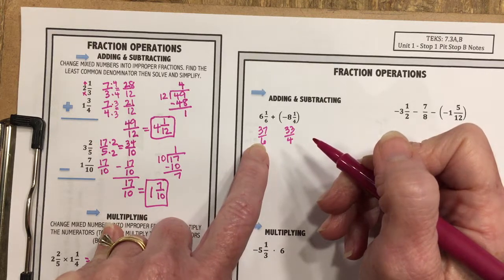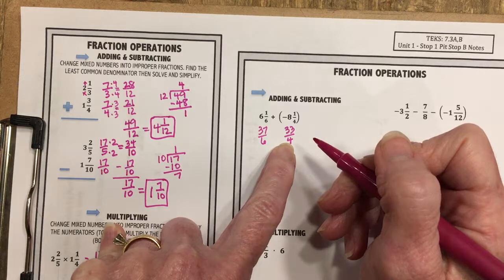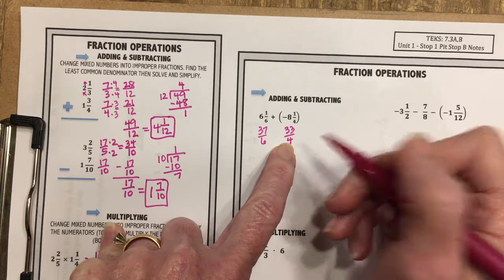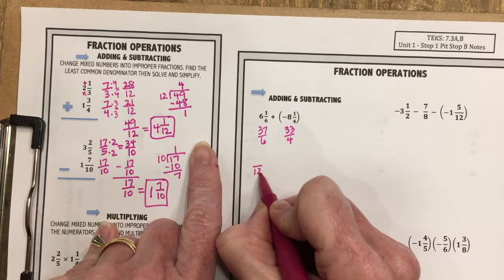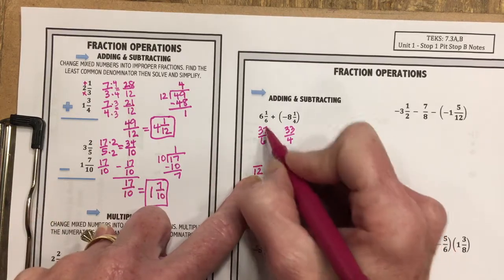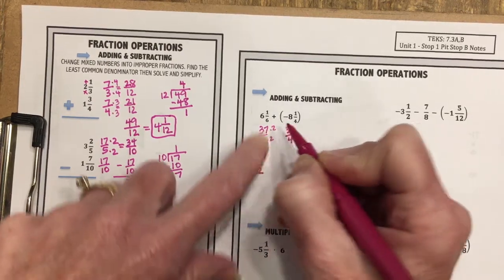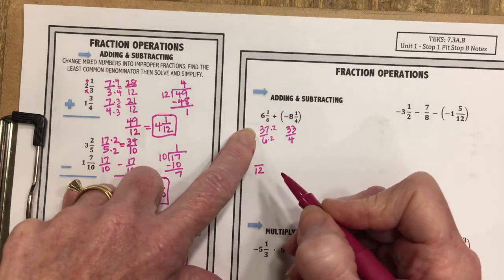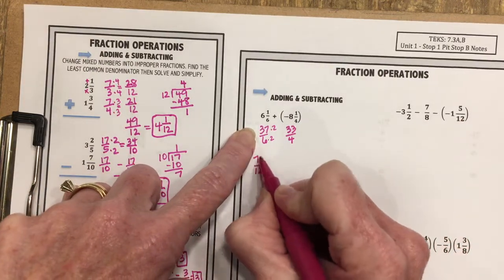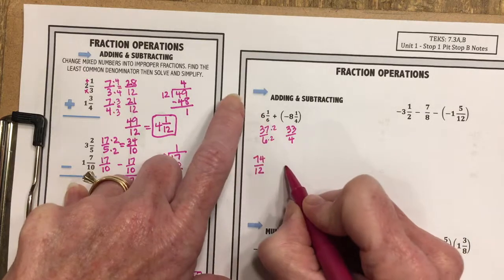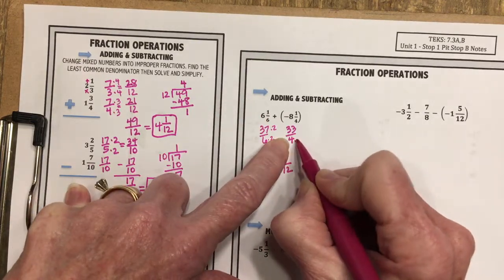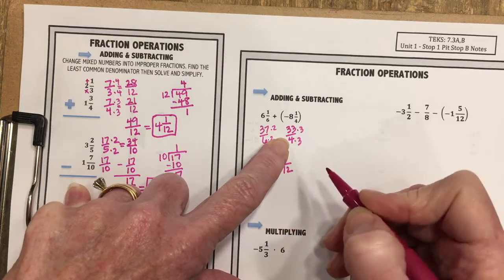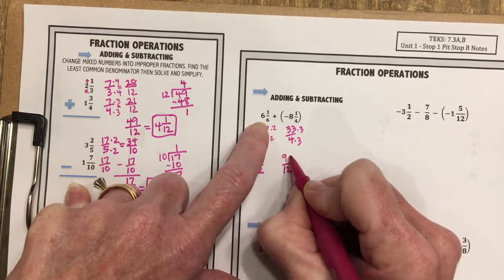I need a common denominator. So if my multiples of 6 are 6 and 12, my multiples of 4 are 4, 8, and 12, then 12 is a common denominator. So what do I have to multiply 6 by in order to make it 12? 2. So I'm going to multiply this by 2 as well. 37 times 2 is 74. Over here, if I want to change the 4 into a 12, what do I have to multiply it by? I have to multiply it by 3. So that means I'm multiplying the 33 by 3 as well, so that's 99.